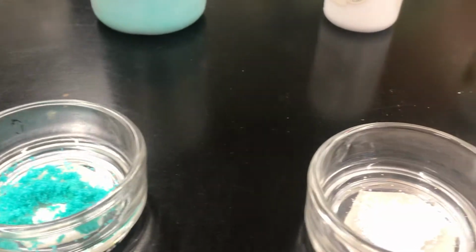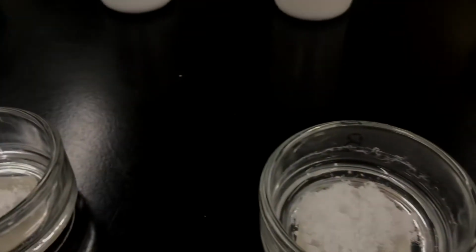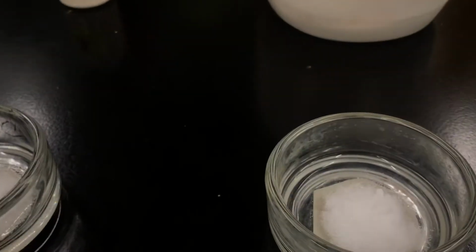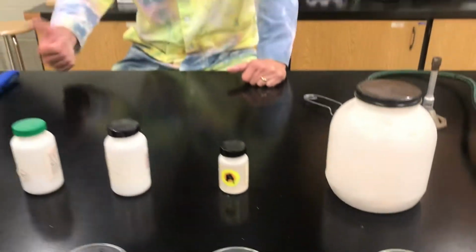But the rest of them, you're going to take a look at these and there's kind of different consistencies and textures, but a lot of them look pretty boring. Basically just white salts. Okay? Most of them are chloride salts as well. So it's strontium chloride and sodium chloride and potassium chloride.